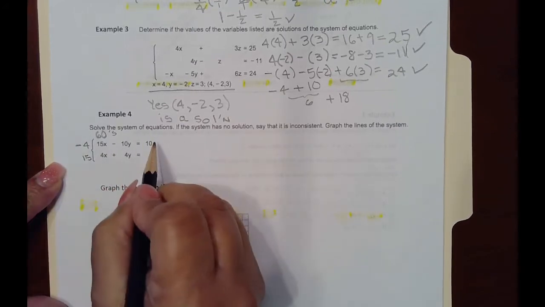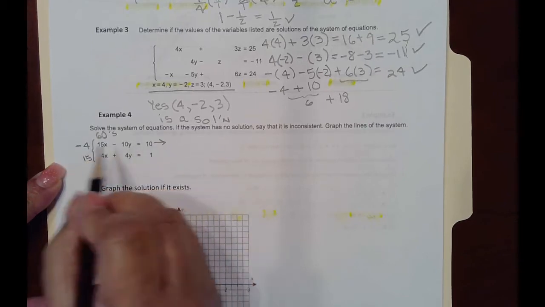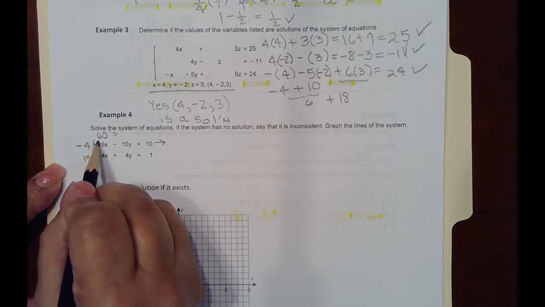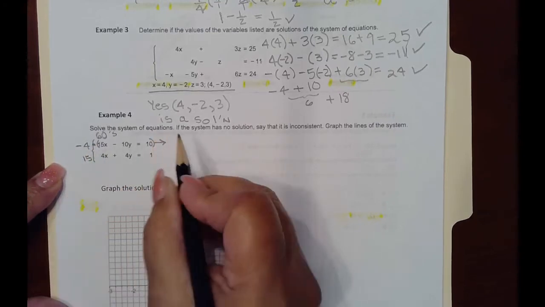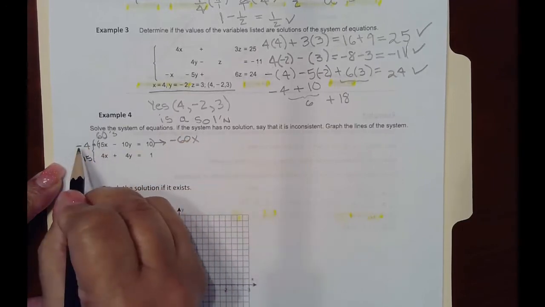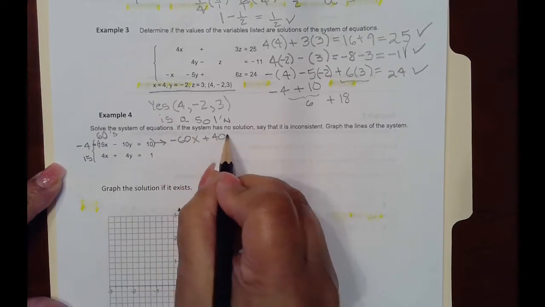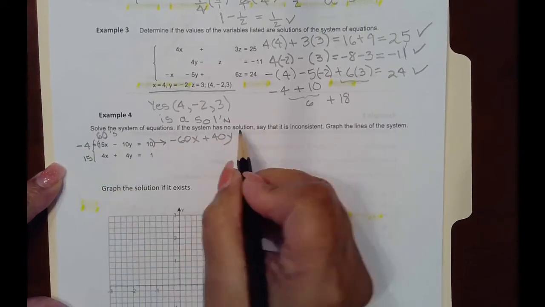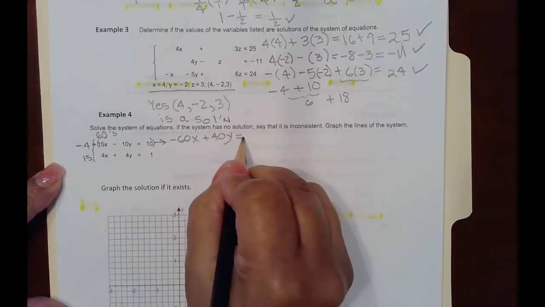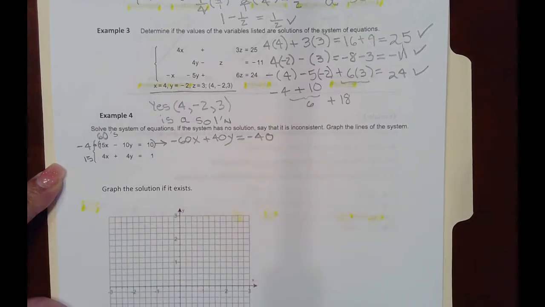Okay, so let's see. I'm going to put out here to the side what each of these terms turn into when you multiply by -4. So you're multiplying this entire equation by -4. So it would be -60x. Then it would be -4 times -10, positive 40y. Then it will be -4 times 10 for that constant, which would be -40.